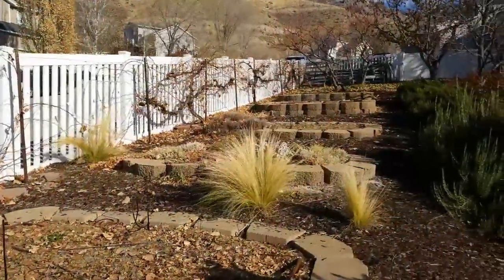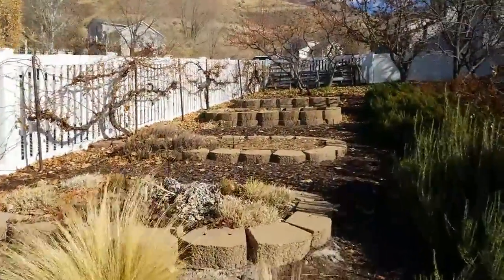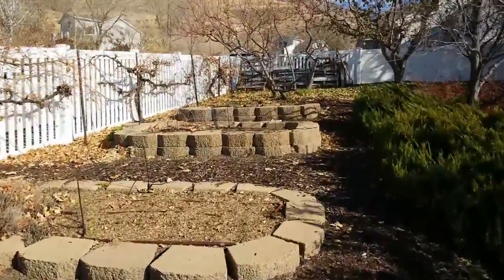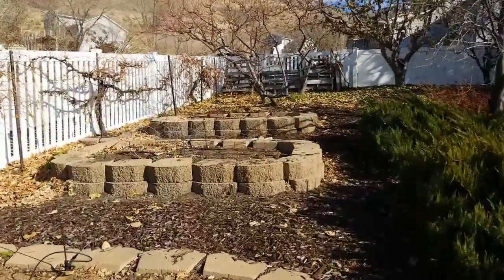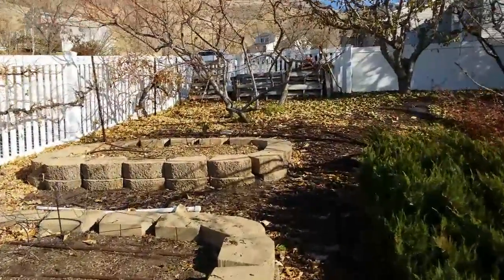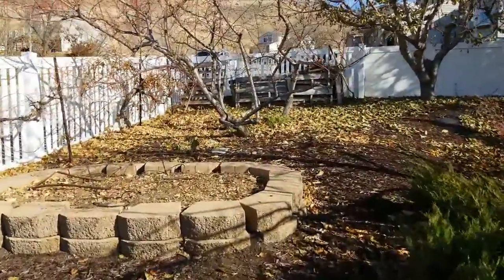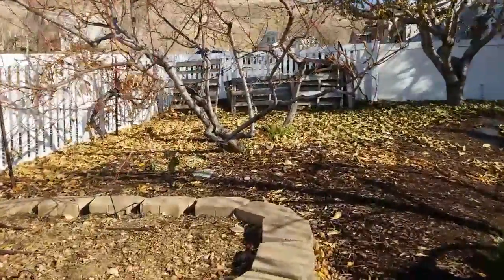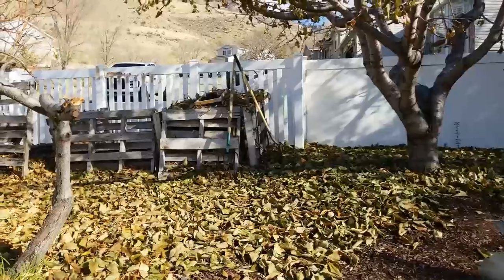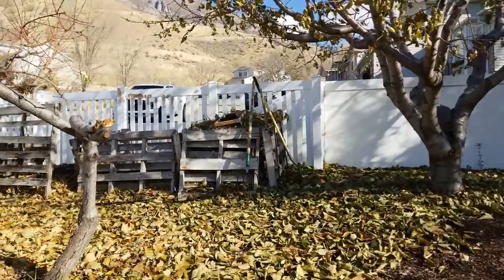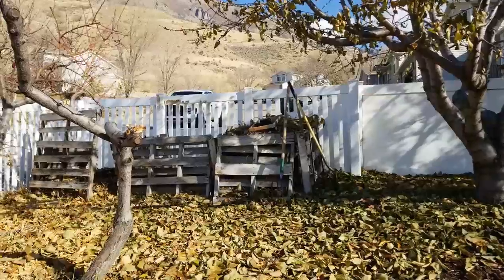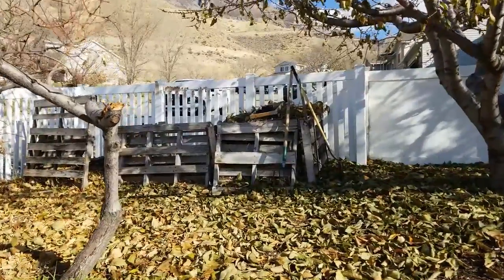Something else you need to think about when you're thinking about the use of your property is your utility areas. Do you do a lot of potting? Do you work with potting soil? Do you need a potting shed? I don't generally pot things up, so I don't need those kinds of things, but you might want those. Would you want that area to be seen by a lot of people, or would you want that blocked off? You need to think about that.